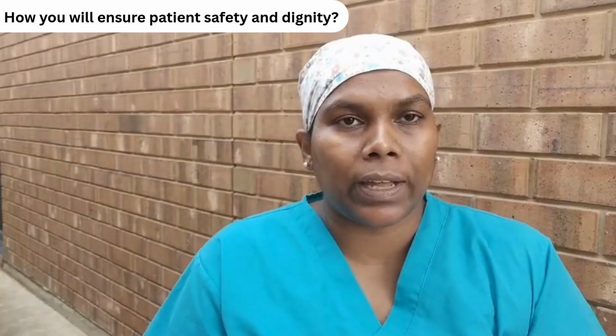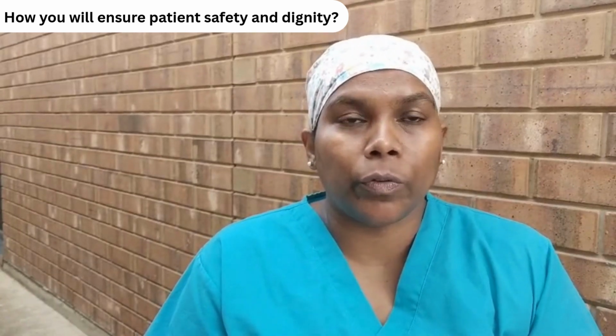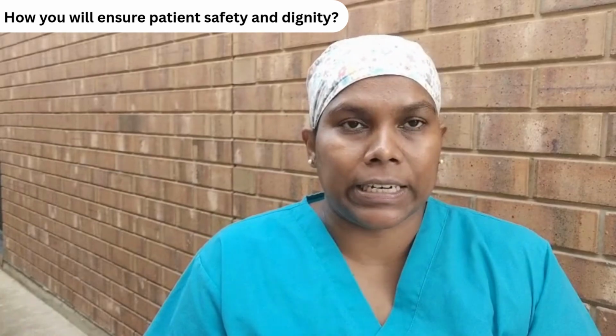Next, to show how you will ensure patient safety and dignity, you can come up with answers like: if the patient is aggressive, I will scan the patient's surroundings for any hazardous items like scissors, knives, or forks, so that I can remove them and ensure proper patient safety.